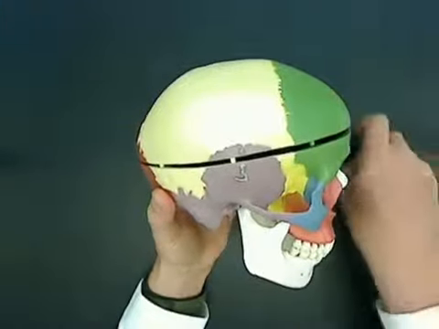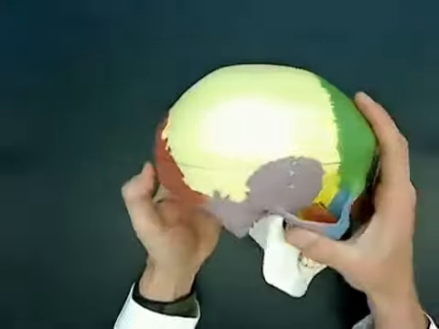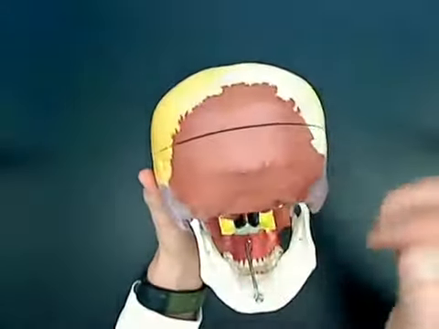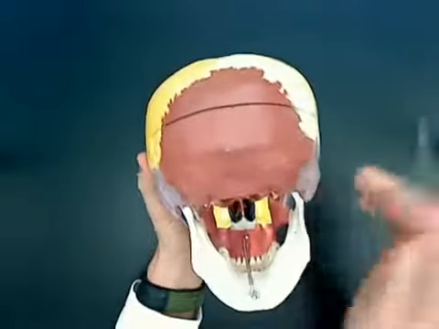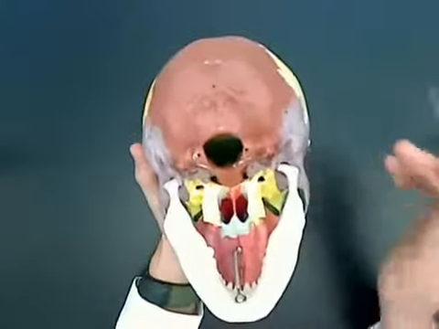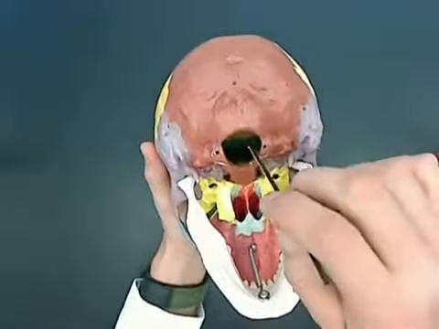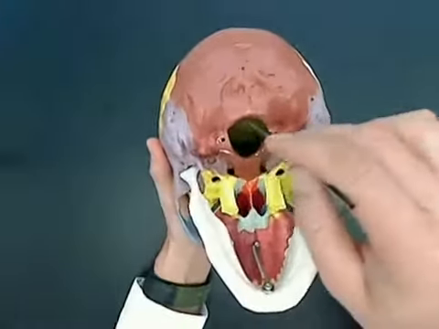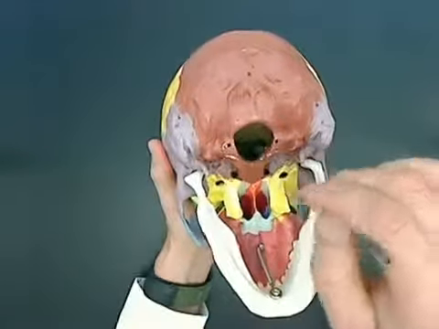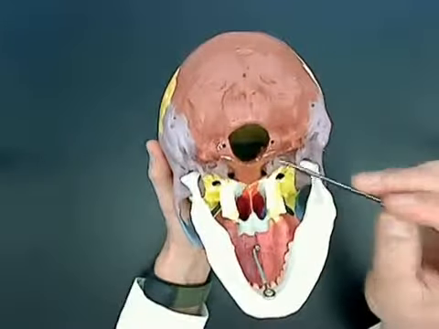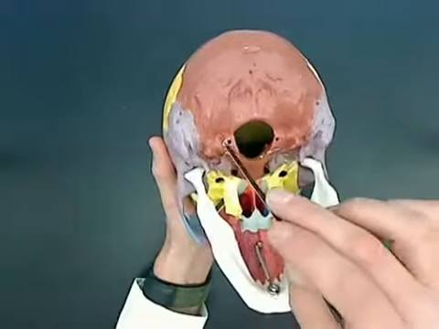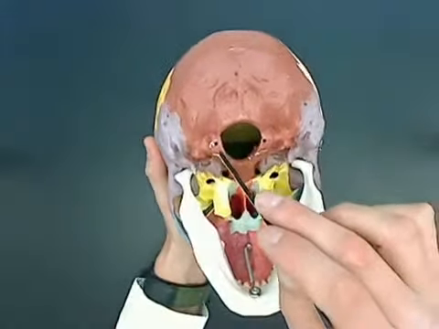I'm adding a little snippet in here because as I went back and looked at the video, I forgot to talk about the occipital bone. This is the occipital bone. It's on the back of the head. And the two features I have listed that you will need to know are the foramen magnum, this large hole in the occipital bone, and the occipital condyles. This is the right occipital condyle, and this is the left occipital condyle.